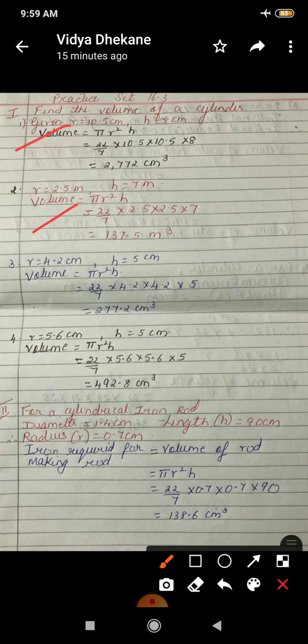So volume is equal to pi r square h, that is equal to 22 upon 7 into 2.5 into 2.5 into 7. So 7 ones are 7 gets cancelled. Then multiply 2.5 into 2.5 into 22. You get 137.5 meter cube. Okay, I hope you have followed it. Now let's go to the third one.